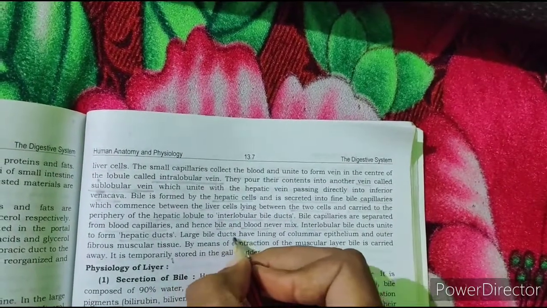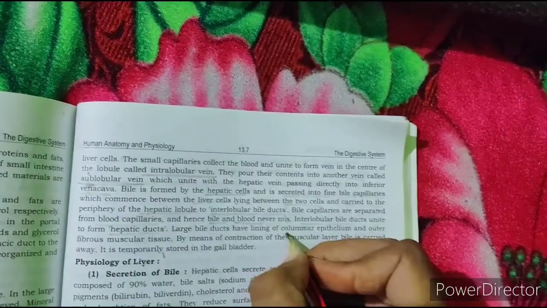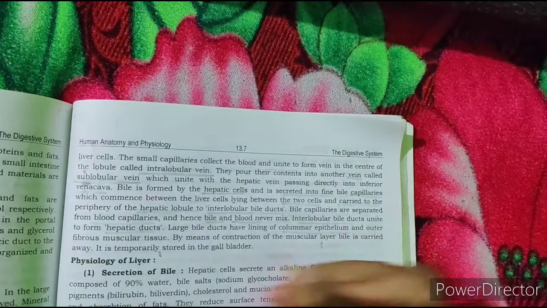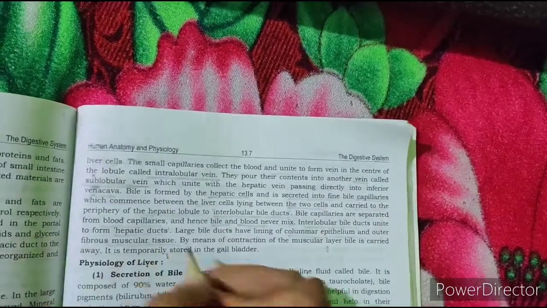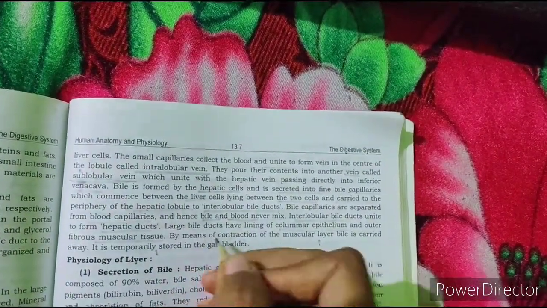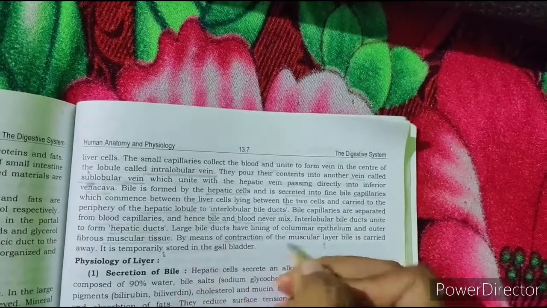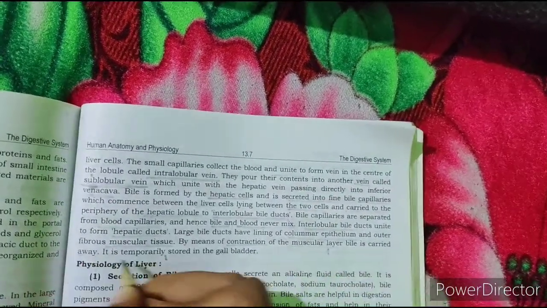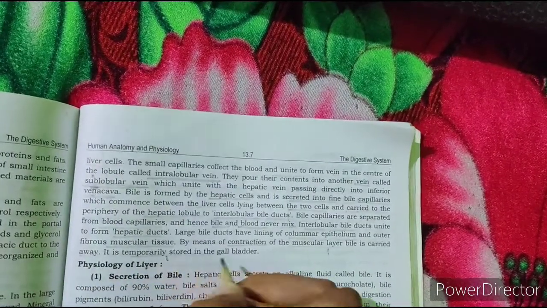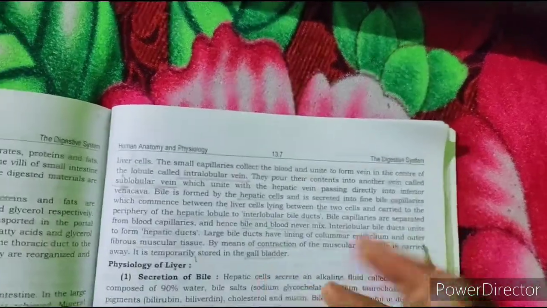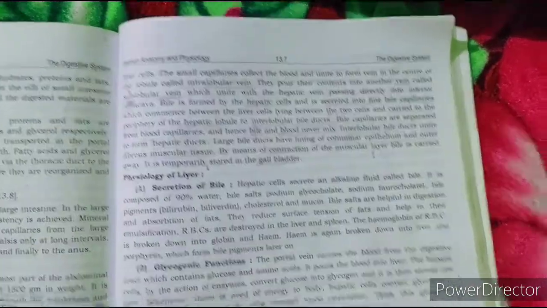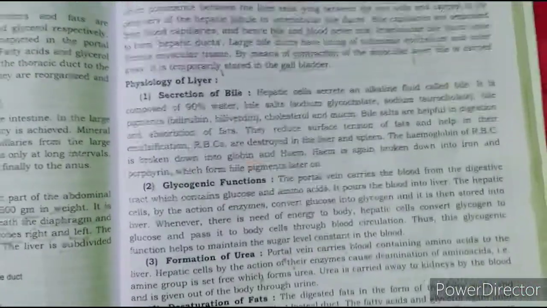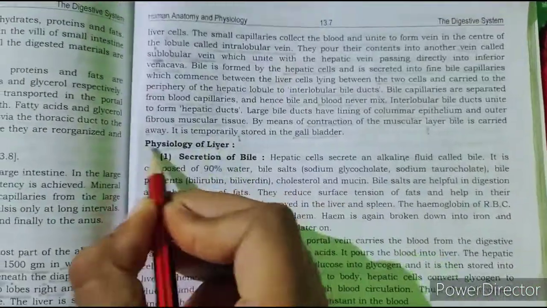The large bile ducts have a lining of columnar epithelium and an outer fibromuscular tissue. By means of contraction of the muscular layer, bile is carried away. It is temporarily stored in the gallbladder. Okay, now then, study the physiology of the liver.